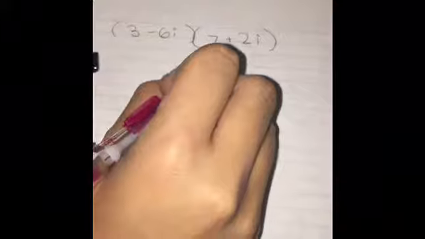So you're multiplying these two together. You're going to have to do a thing called double distributing. So you're going to distribute the 3 to the 7 and the 3 to the 2i. And you're also going to distribute the negative 6i to the 7 and to the 2i.